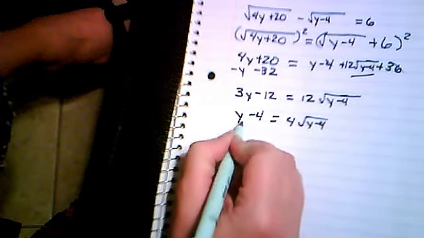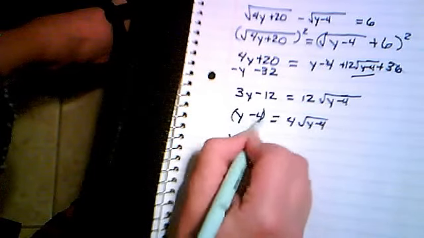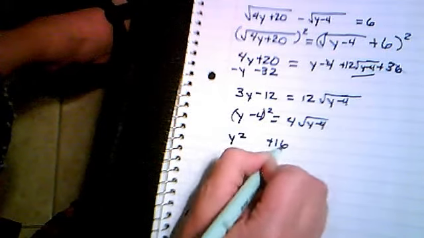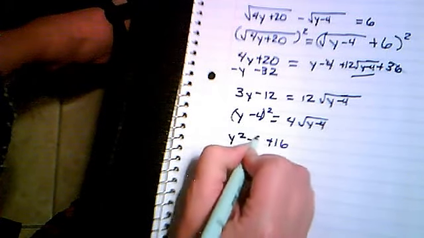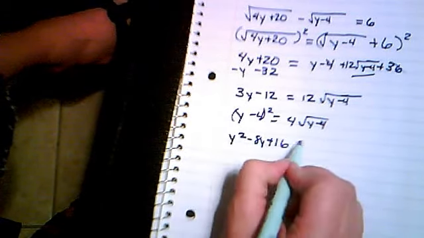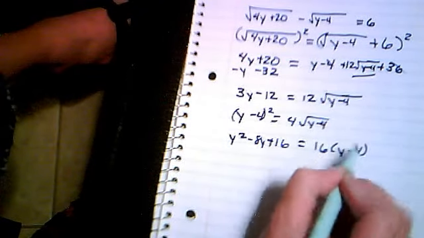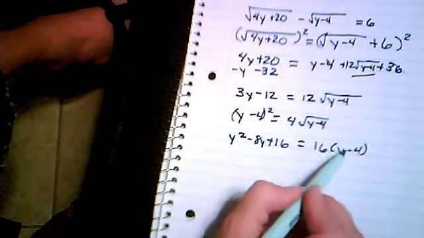So squaring this, I'm going to get a perfect square trinomial. So y squared, and at the end is plus 16, and in the middle is double their product, minus 8y. And that's equal to 16 times y minus 4, because I squared the 4 and I squared the radical, which made the radical disappear. So this is 16y minus 64.